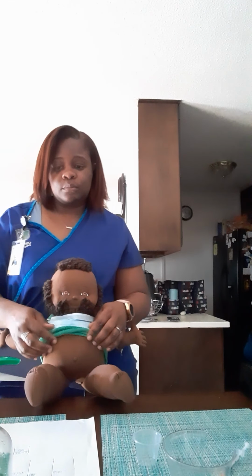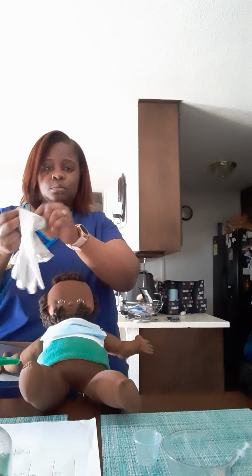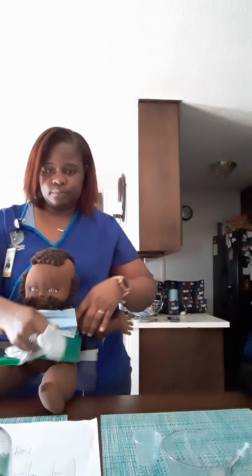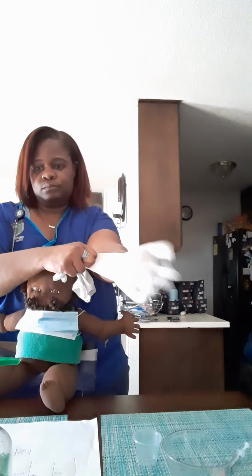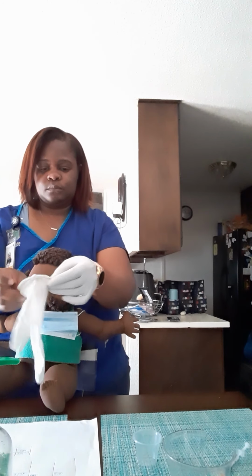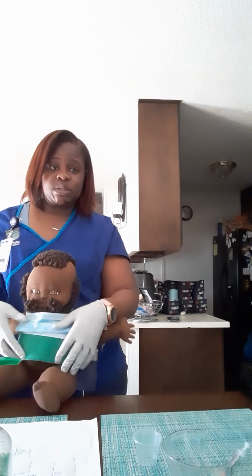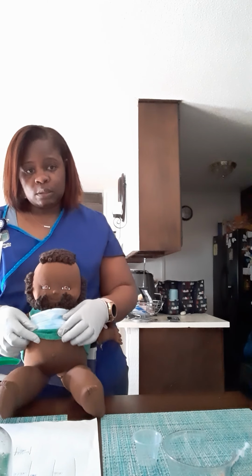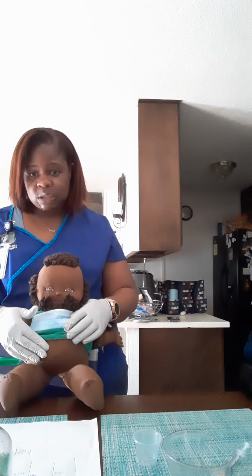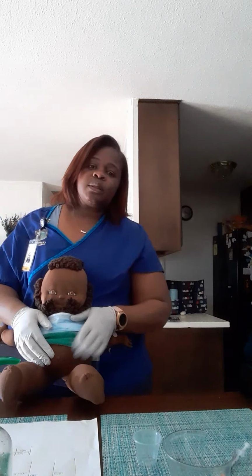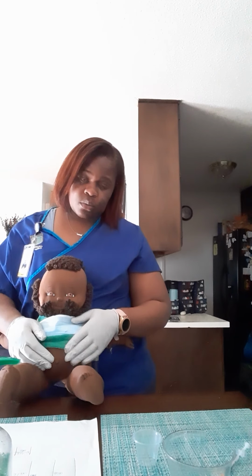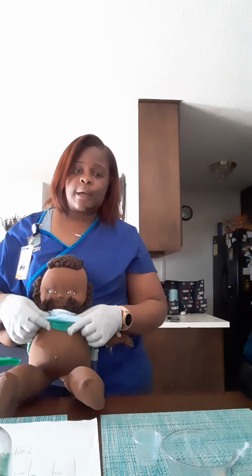First, I'm going to give him his insulin. I am going to put on a pair of gloves. And with my eyes, I'm going to inspect the skin for lesions, traumas, inflammation, or any bony prominence. The last time the patient had his insulin, he had it on the right side, so I am going to give his insulin on the left side.